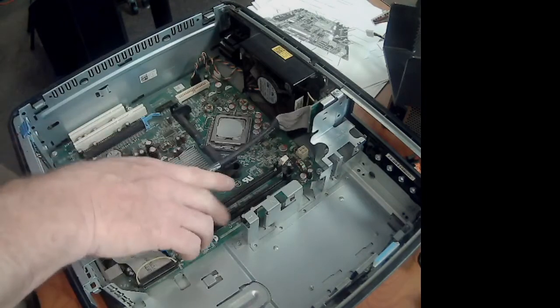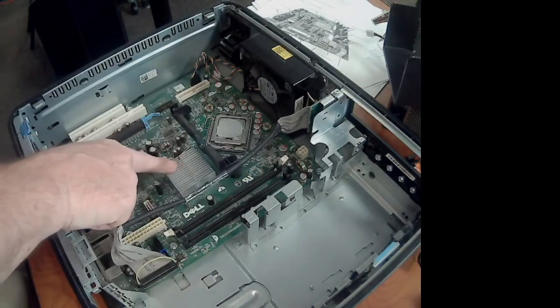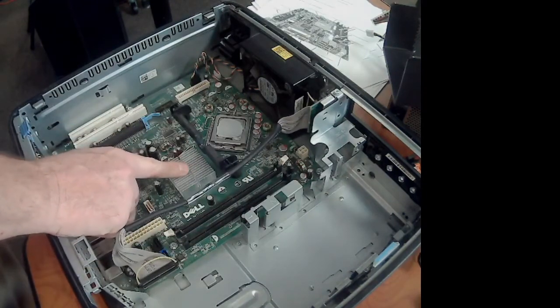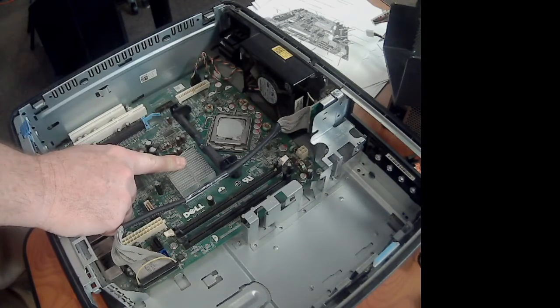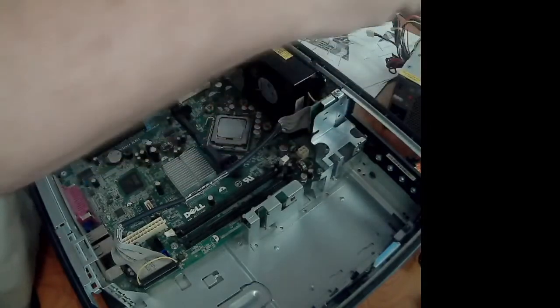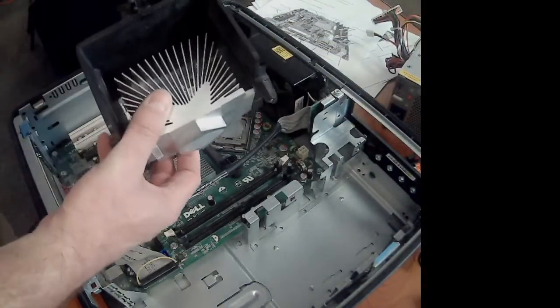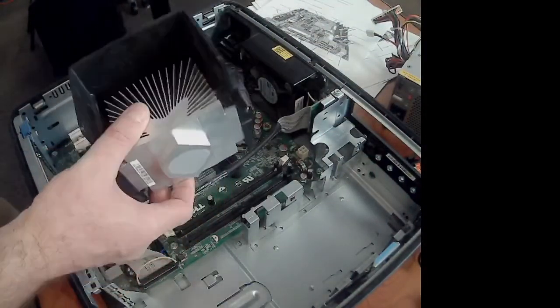Let's look right here. This is a heat sink, and sink is spelled S-Y-N-C. It's a different kind of sink, but that's how it's spelled. So this big thing we took out before is a heat sink.